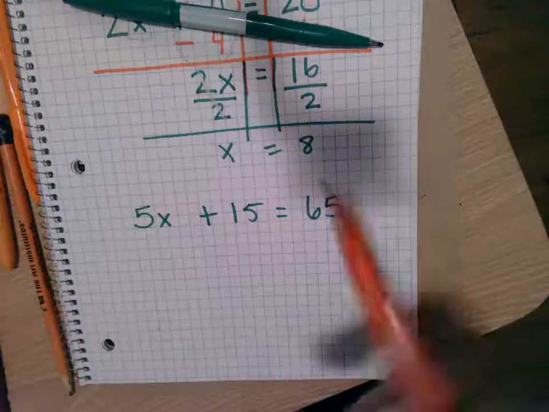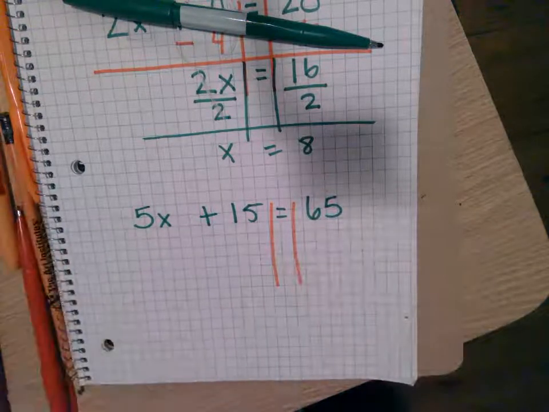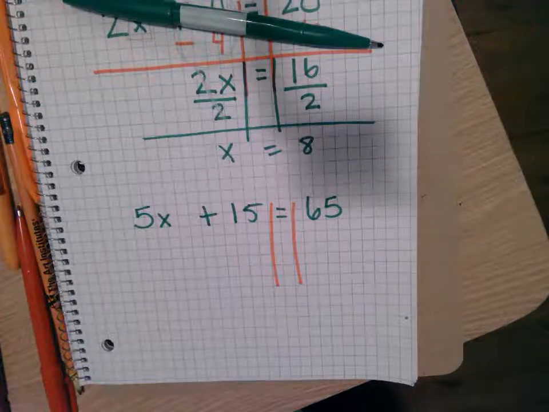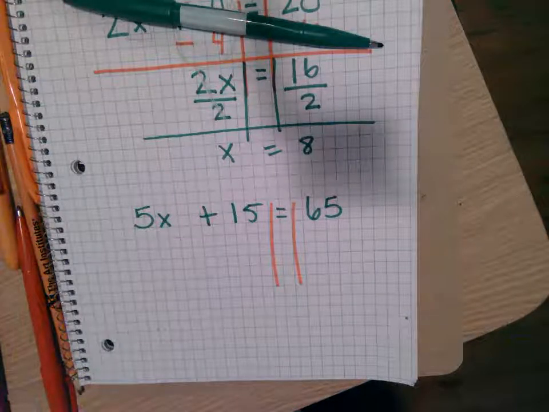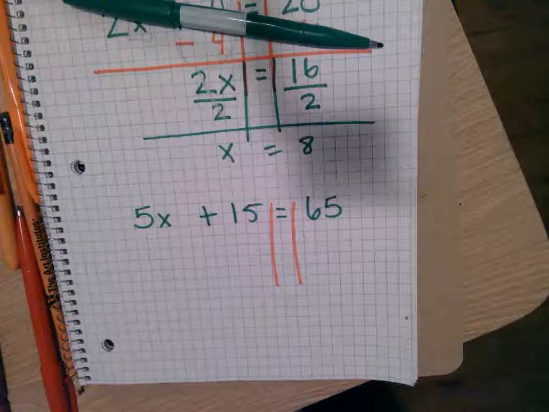First step, draw your bars. Separate the left from the right. Which number is furthest away from the x? 15. That's the number you move first.